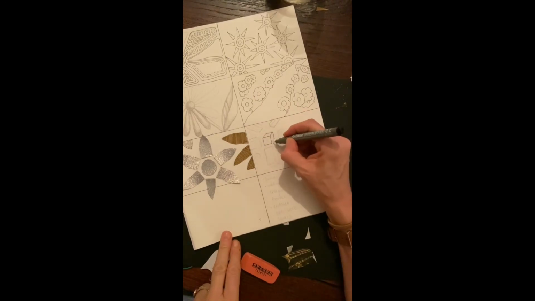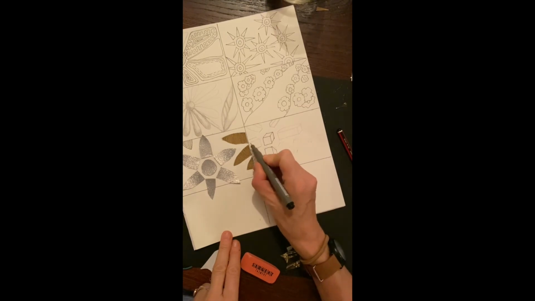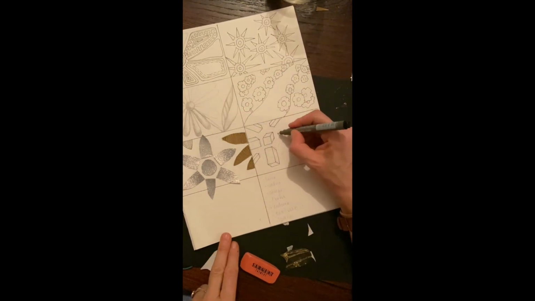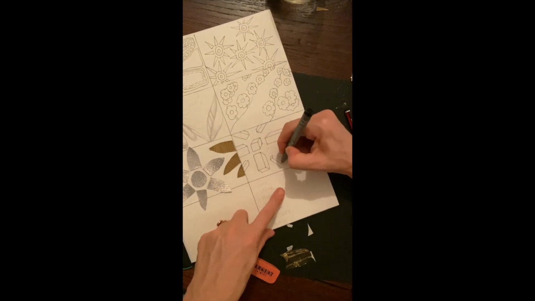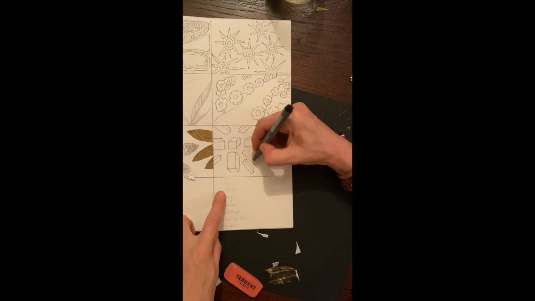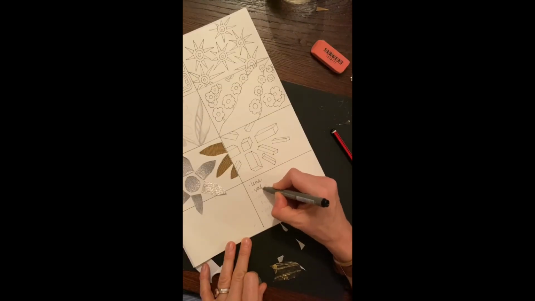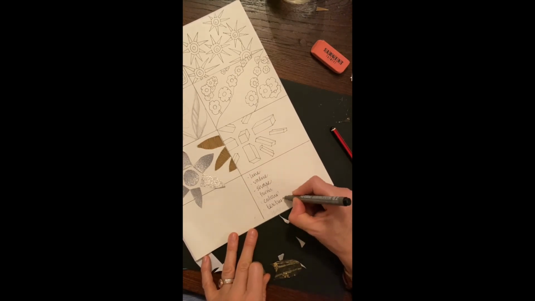So now I'm on to my form. Form is a little bit like shape, but shape is 2-dimensional and form is 3-dimensional. So I'm drawing some three-dimensional shapes or forms and putting them into a design that looks a bit like a flower.